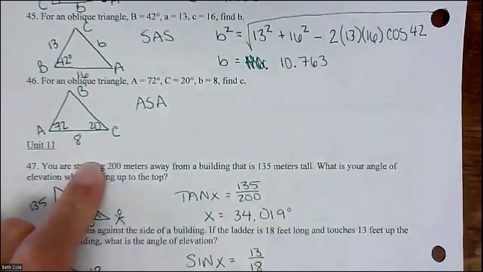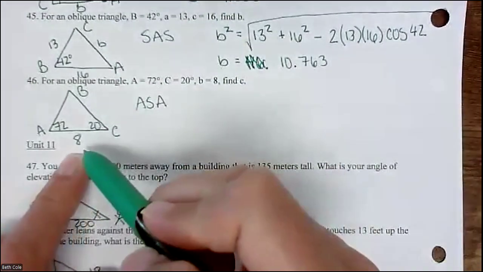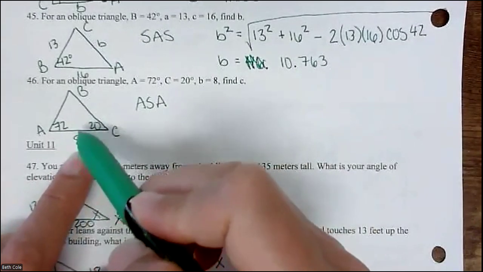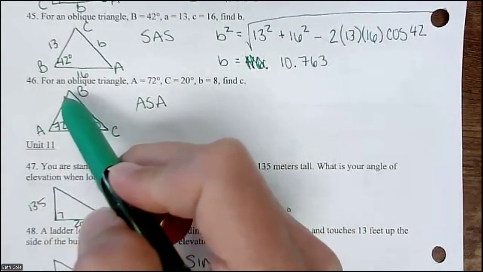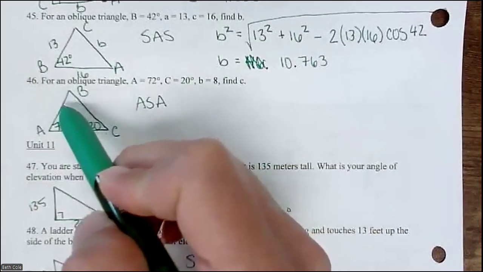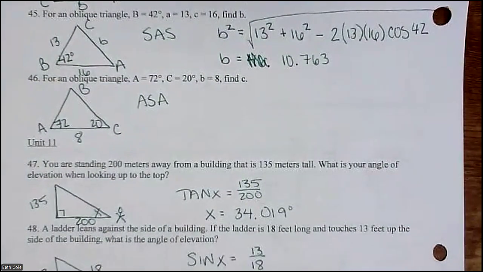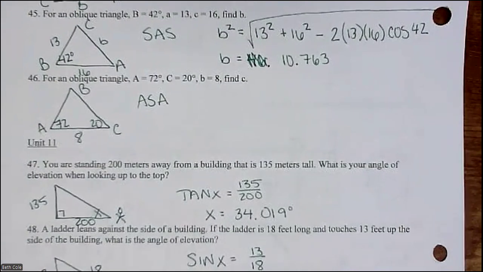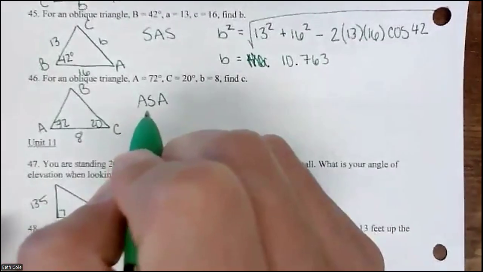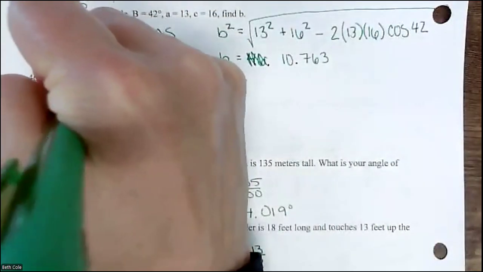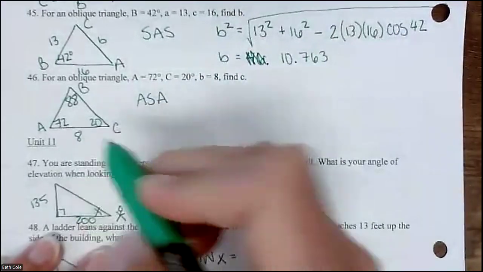You need a side across from an angle. I have side 8, so I need this angle. How can you really easily get that angle? Everybody go do that, and I'll make sure we get the same thing. Do 180 minus the other 2. That'll give you what the one at the top is. What'd y'all get? 88. I wish it had come out to something else because then that's also an 8.